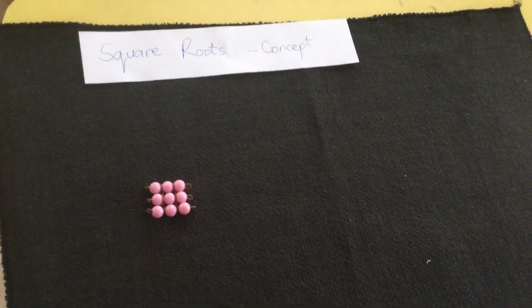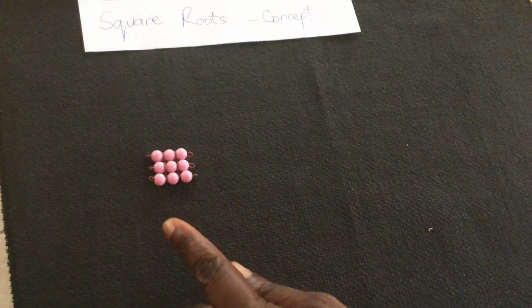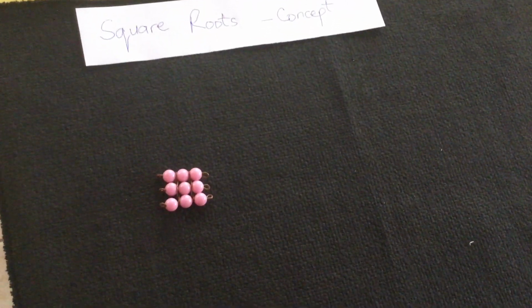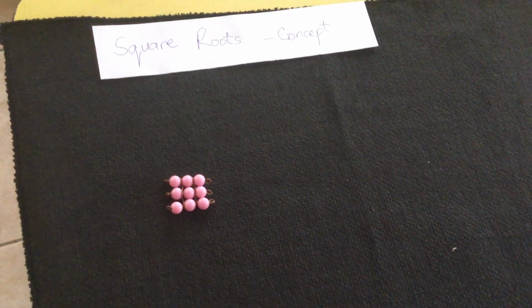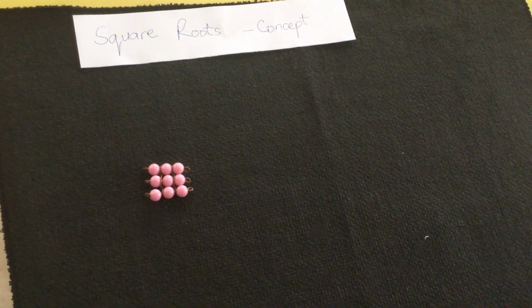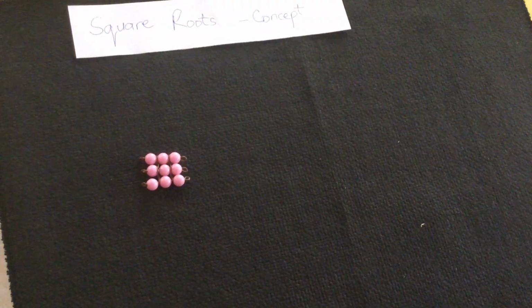How many bits are along one side? 1, 2, 3. 3 bits. 3 is the square root of 9.